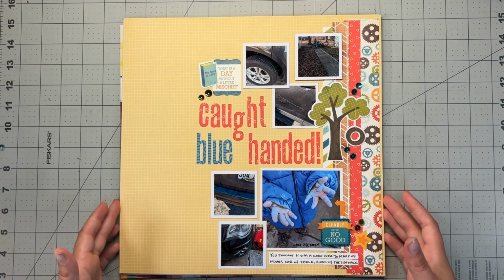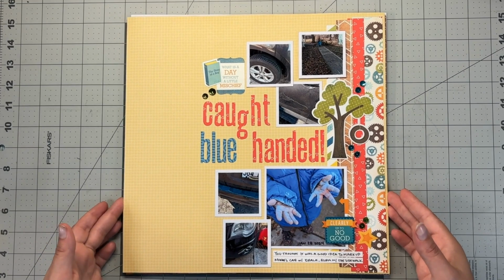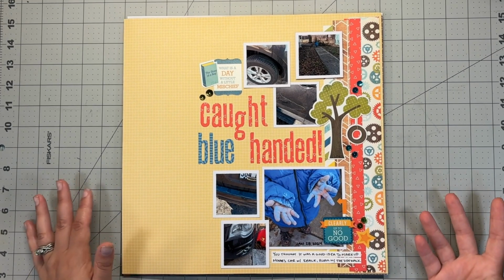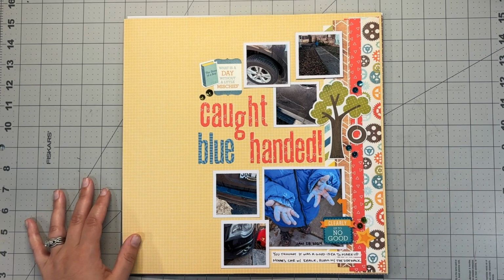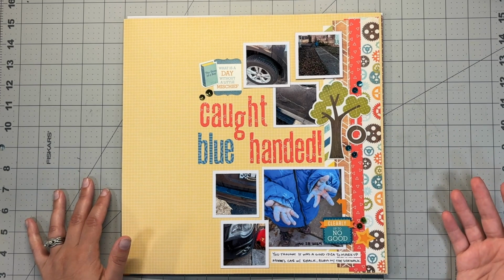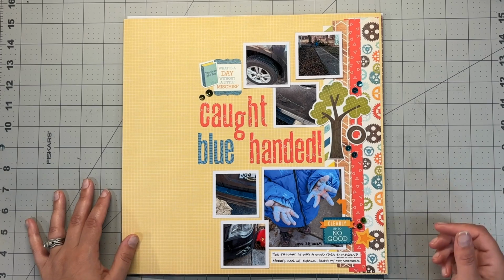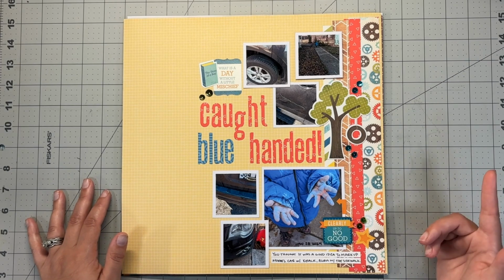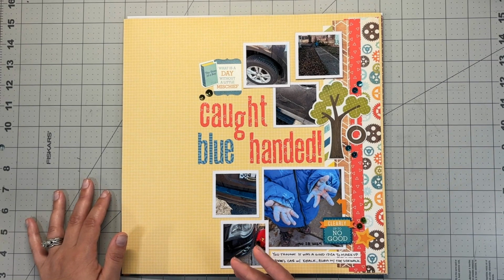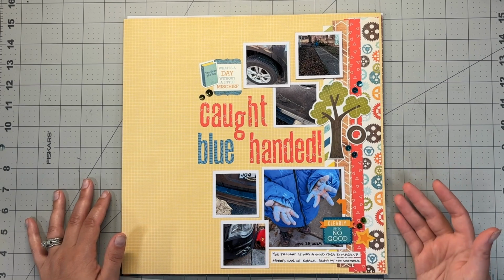Another reason I would use a sketch is because I don't know where to put my photos. And in this case, I had a ton of photos to put on my page, but I didn't know how I wanted to put it. I didn't know what paper to use or how to place the paper with this many photos, and I think this turned out super cute.